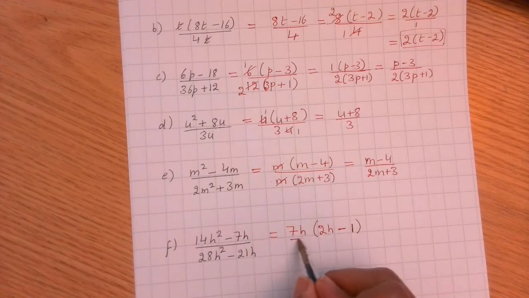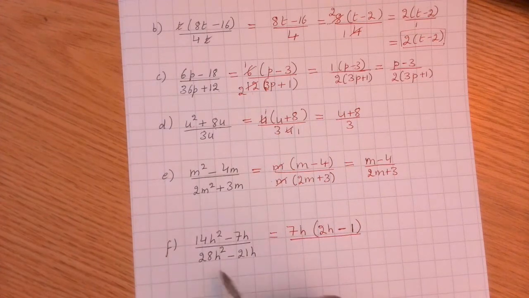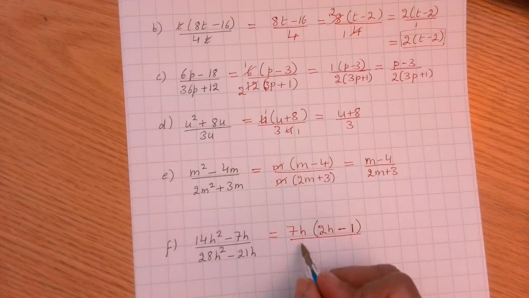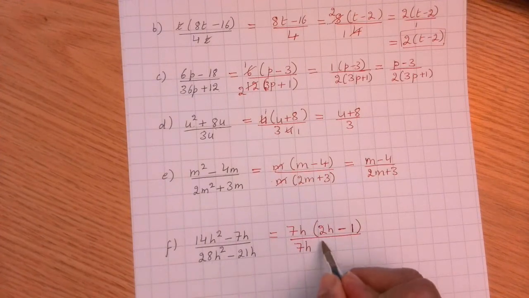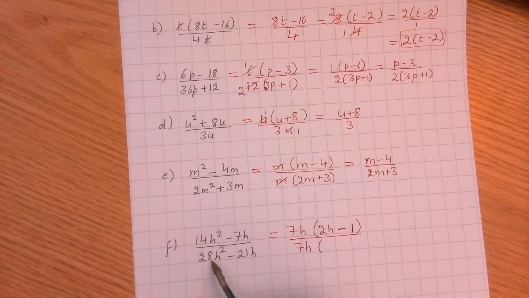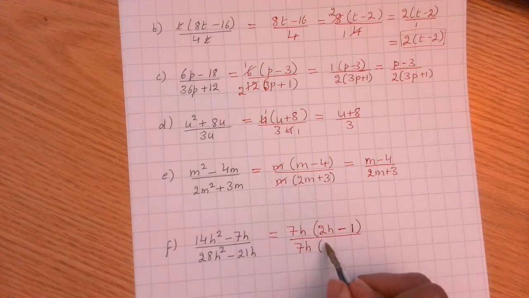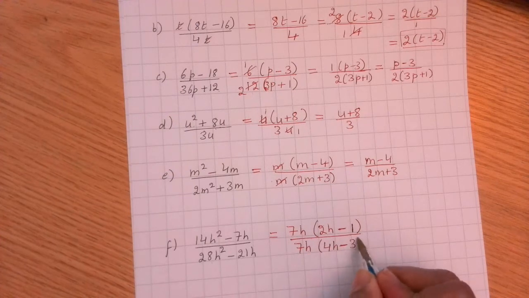Okay, over 7 common again. 7, h is common again. And now 7h times 4 is 28. And times by h will give me h squared minus 3.